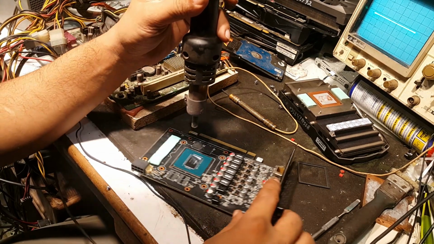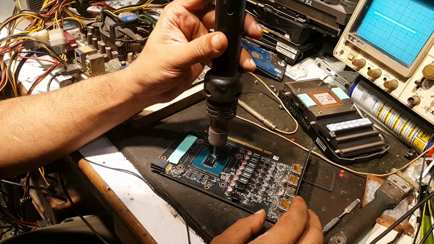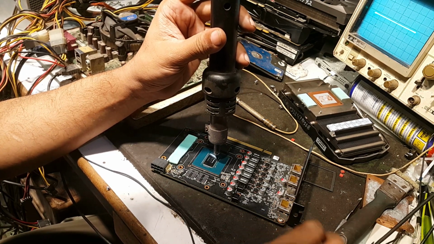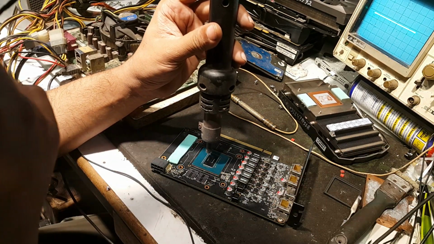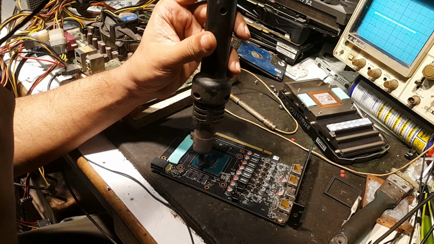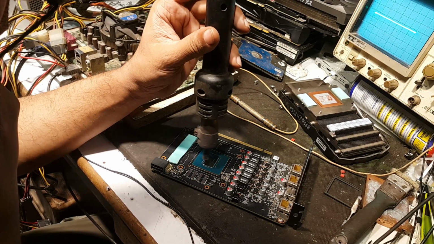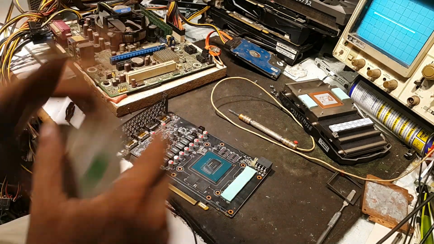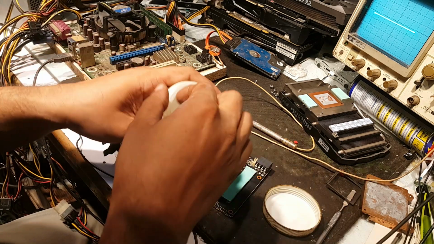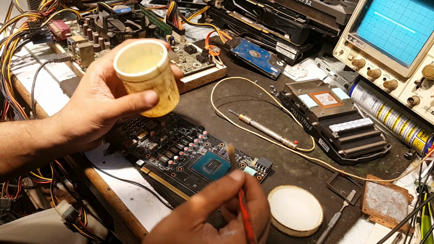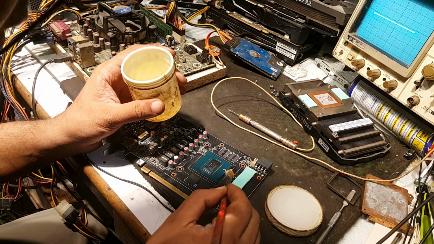First of all, I have to preheat this chip so that any kind of moisture underneath this chip can be removed. For this I have a flux that I will inject underneath this processor.